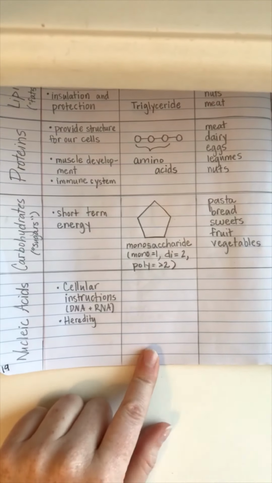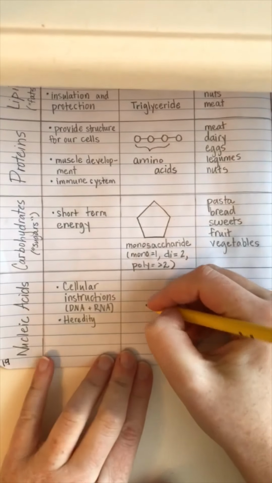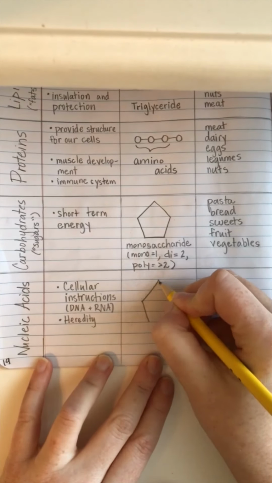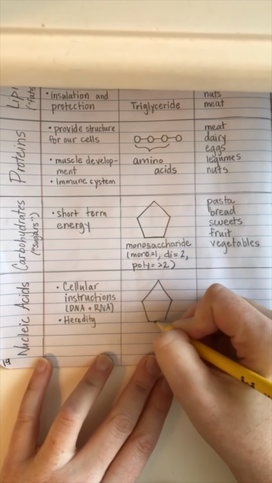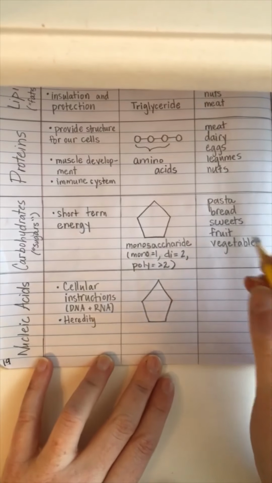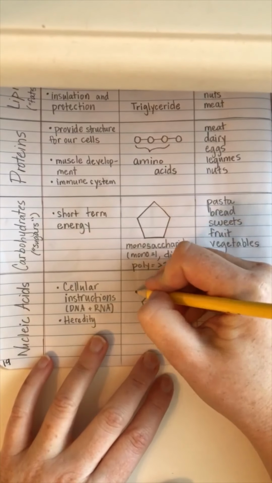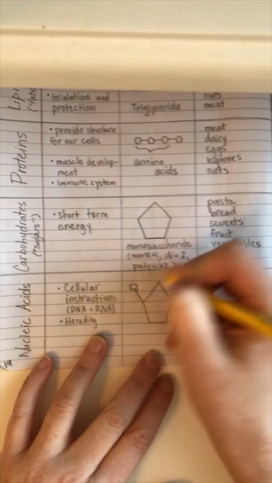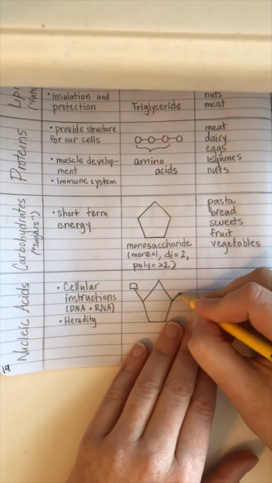The monomer for nucleic acid is actually called a nucleotide. So pretty basic shape, kind of similar to a carbohydrate in that it's a pretty basic five-sided figure, but then it has various components, bases, and we'll talk more about these later.